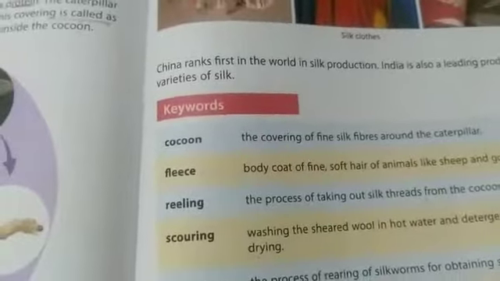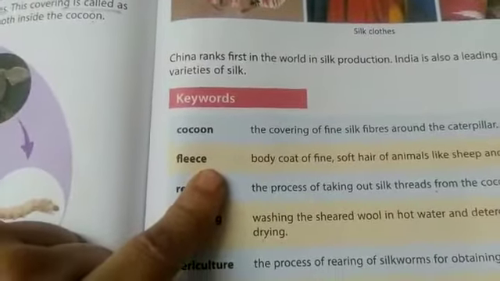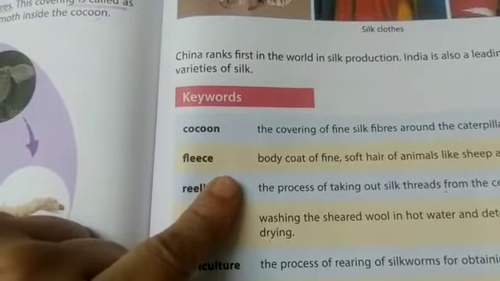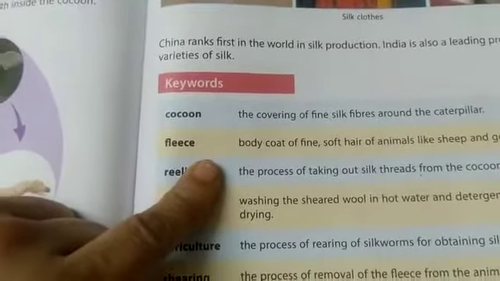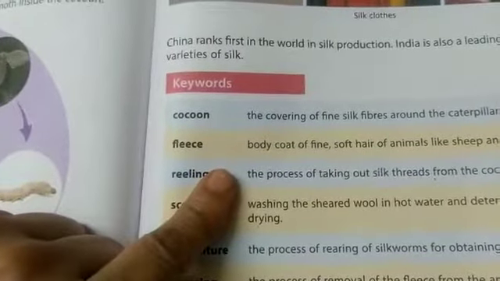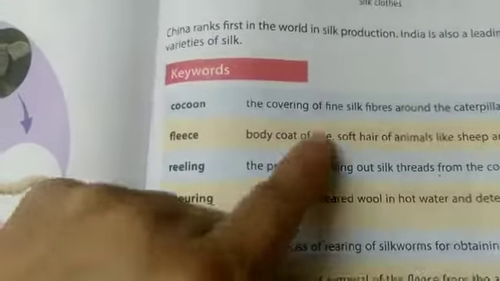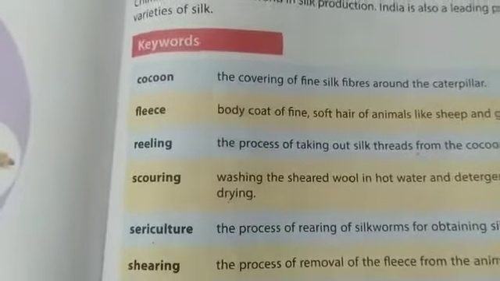So the first keyword is cocoon. What do you mean by the cocoon? The covering of fine silk fibers around the caterpillar. You have just studied this in the life cycle of the silk moth. The ones that cover themselves with fine thread, that is said to be your cocoon.